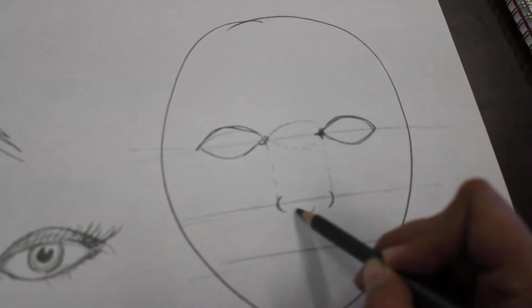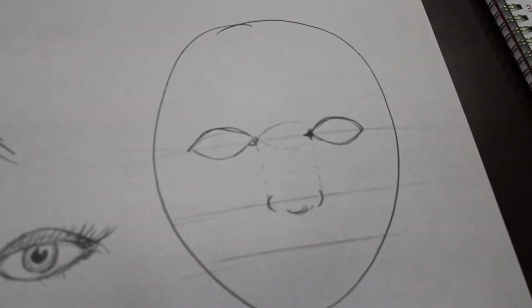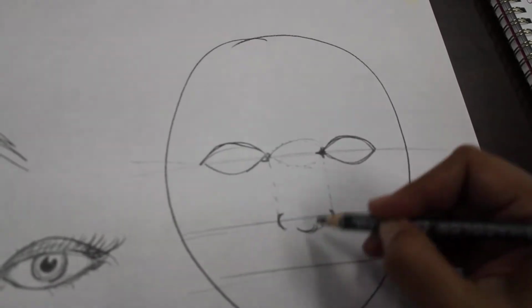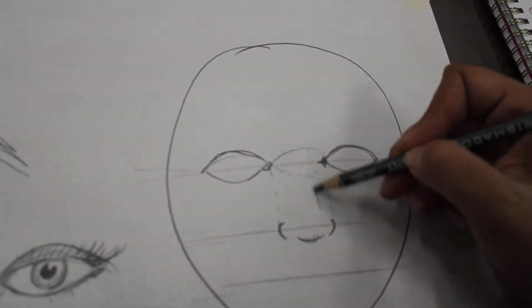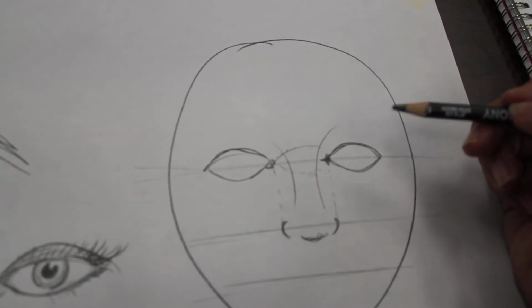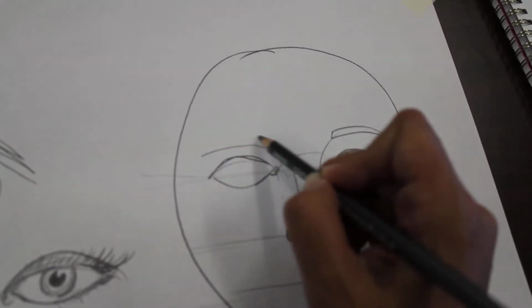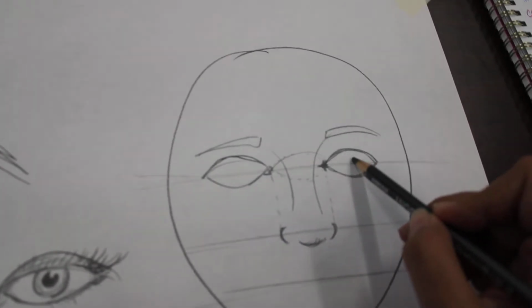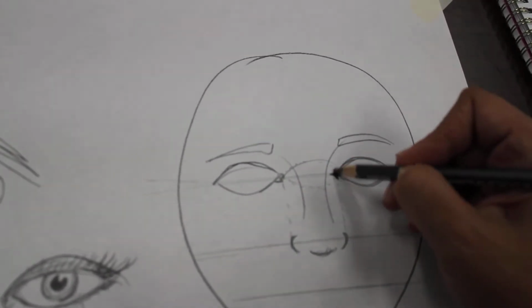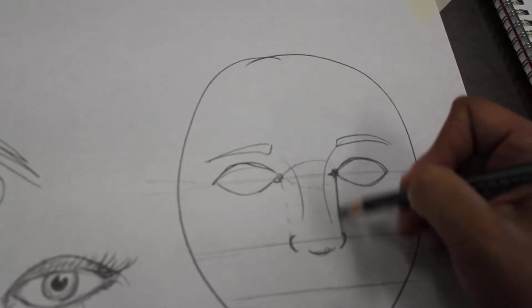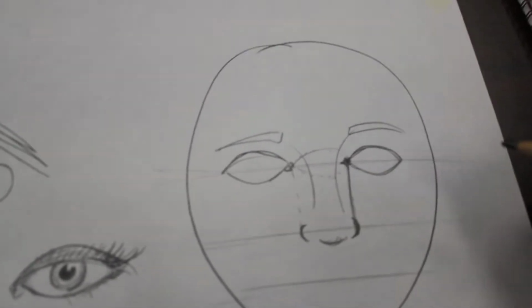And then you can make a little smiley face. So a very generic human nose would be like two parentheses and a smiley face. And then you can make some backwards parentheses for the bridge of the nose and get those eyebrows in. So we've got the eyes and the nose lined up. Now remember, the tear duct lines up to create the outer corner of the nose.